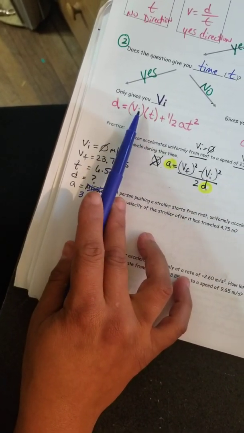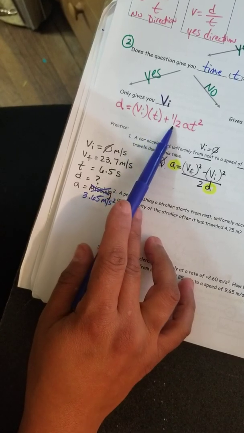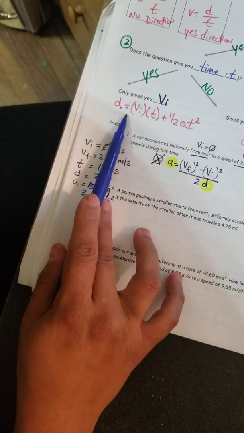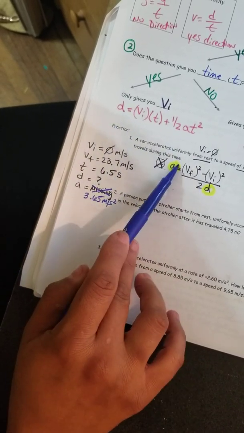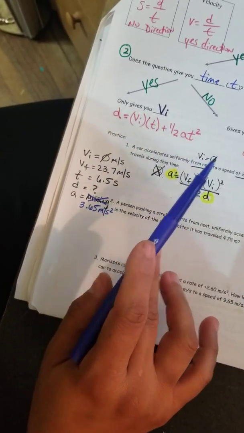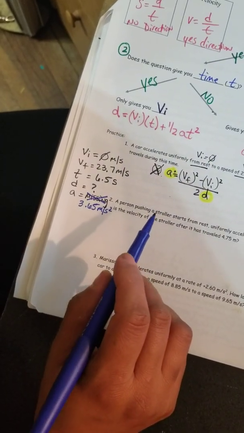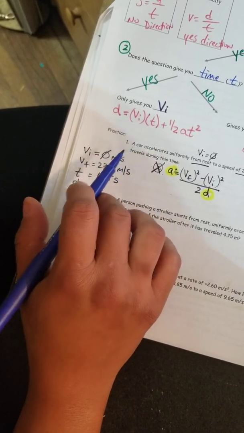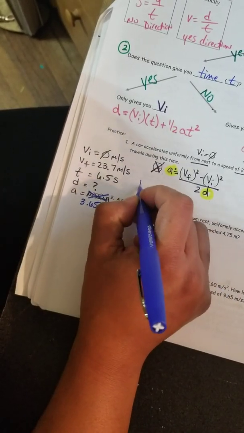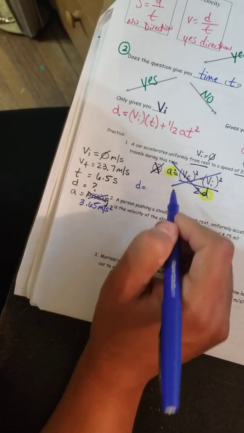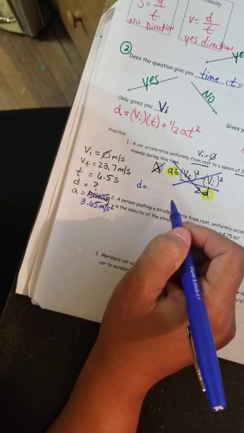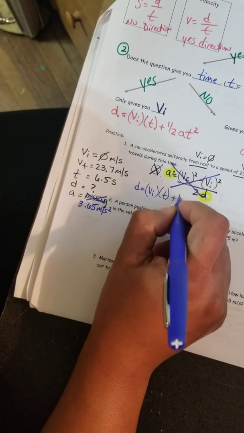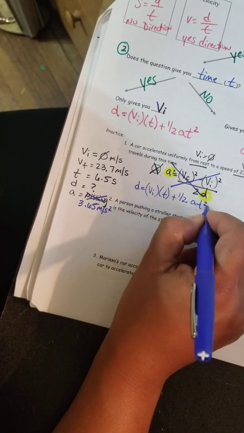So now both of that square and the D at the bottom really throw students off. Over here, VI times T plus 1/2 AT squared equals my distance. That's actually going to be the better, easier equation to use instead of this one. Your choice though, okay? But I'm going to go ahead and I'm going to do the one that I've seen was more successful with students. So D equals, and I'm going to go ahead and put an X on that. Like I said, there's more than one way to solve. VI times T plus 1/2 AT squared.